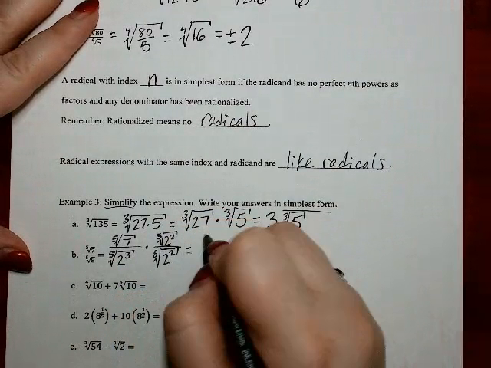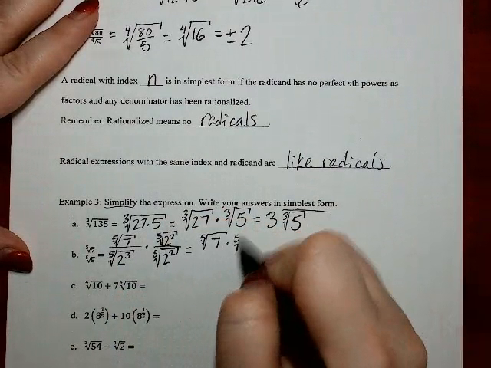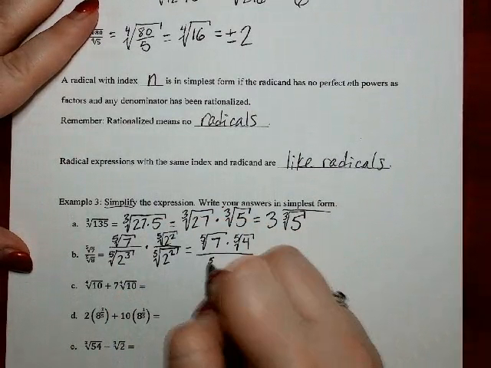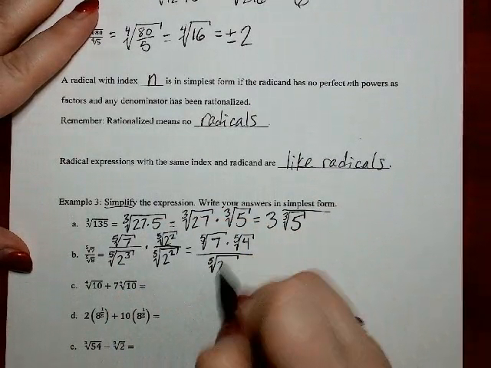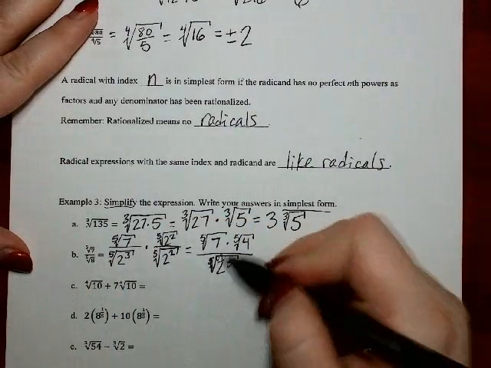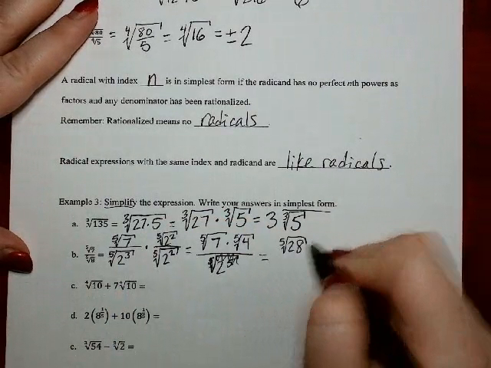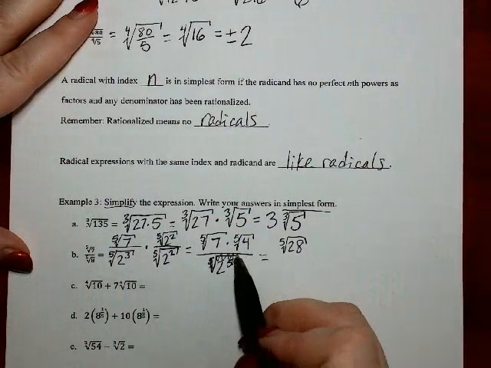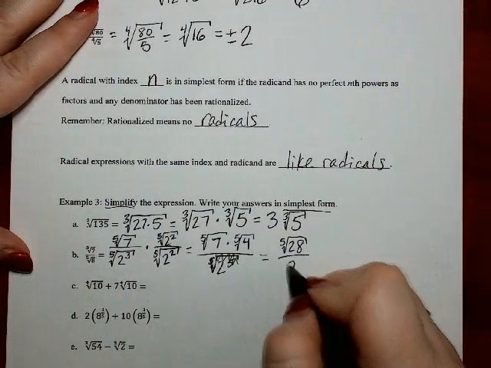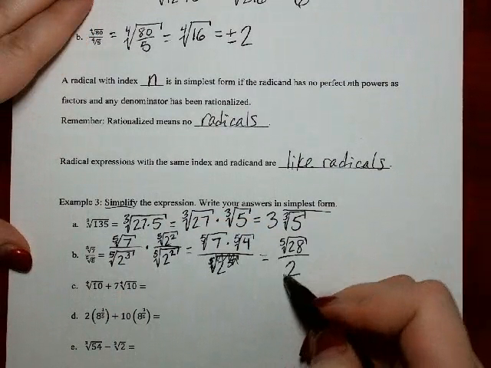So I get the fifth root of 7 times the fifth root of 4 over the fifth root of 2 to the fifth, because we add our exponents. This cancels here. So we get the fifth root of 28 if I use my product property of radicals to combine those, all over 2. And we cannot simplify this because this is under a radical and this is not. So that is our answer for that one.